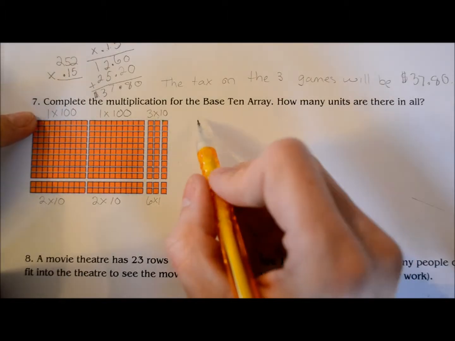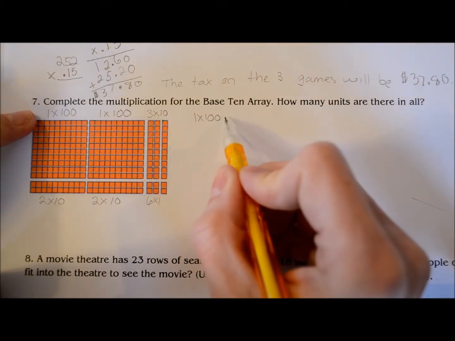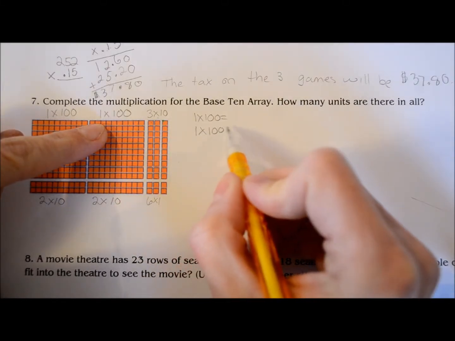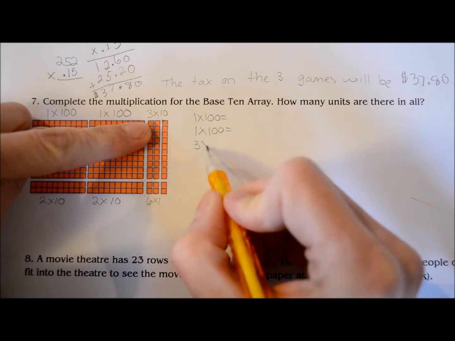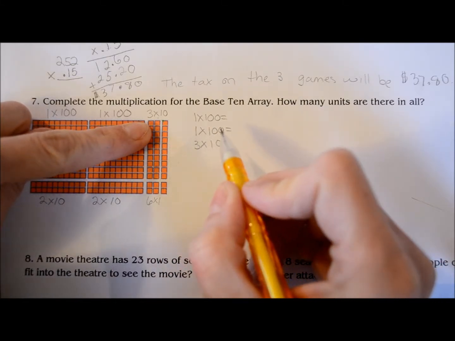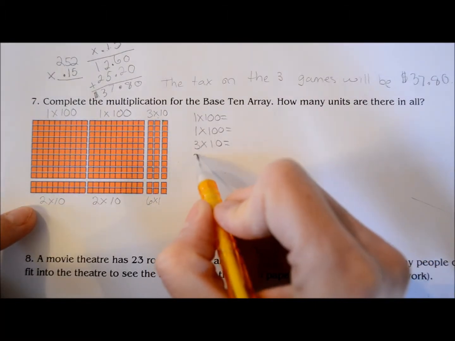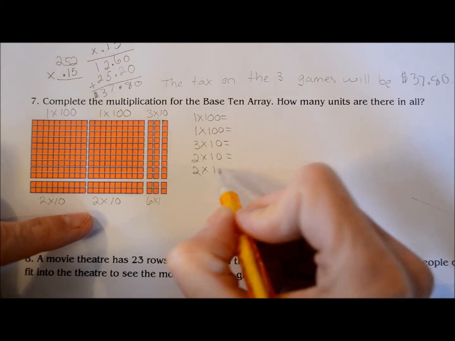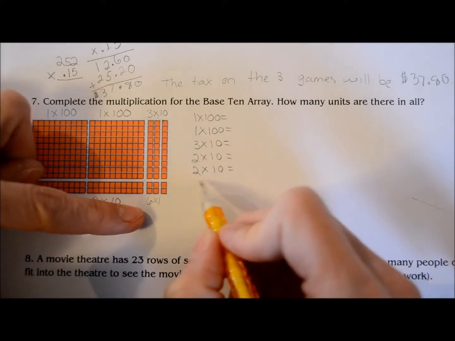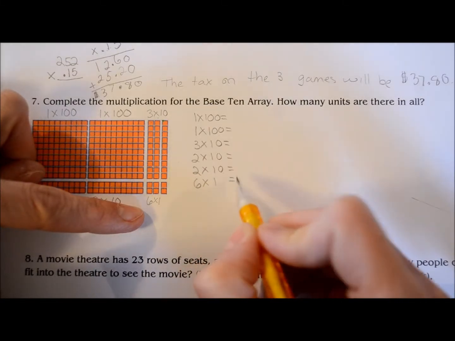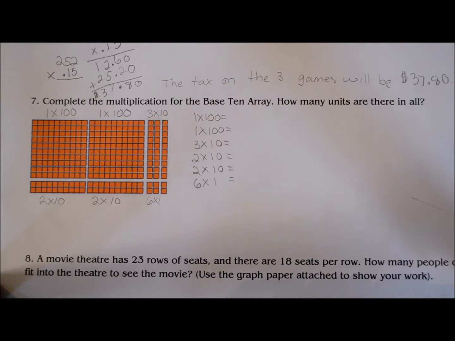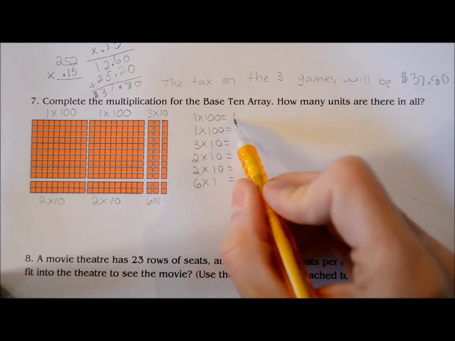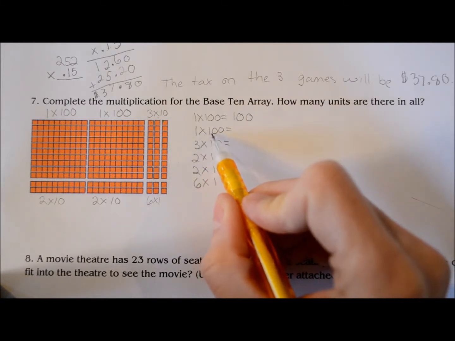We have 1 times 100. Then we have another 1 times 100. Then we have 3 times 10. Then we have 2 times 10. Another 2 times 10. And our last one is 6 times 1. So now we're going to figure out all of our totals here. So 1 times 100 is 100. 1 times 100 is 100.